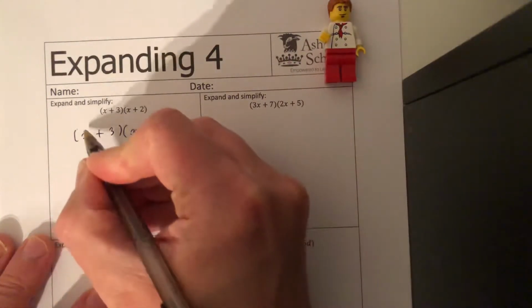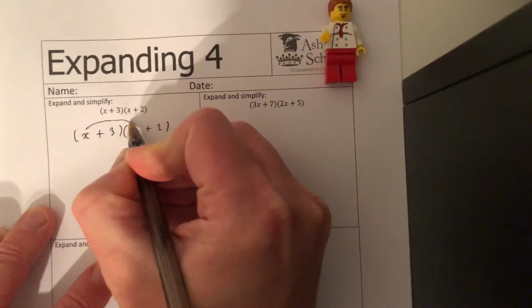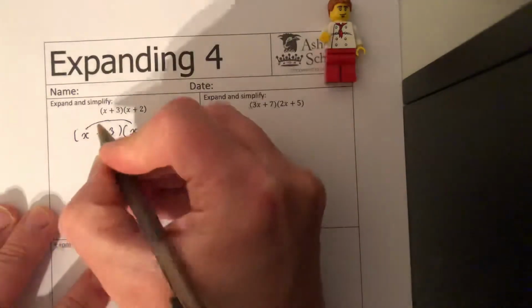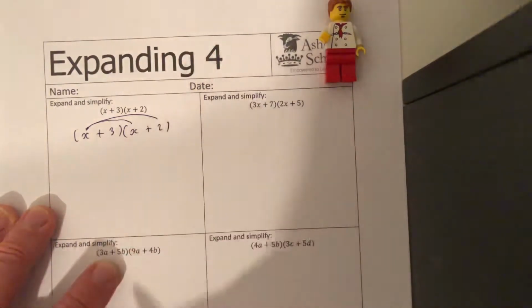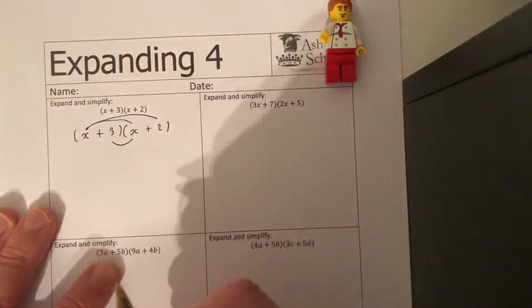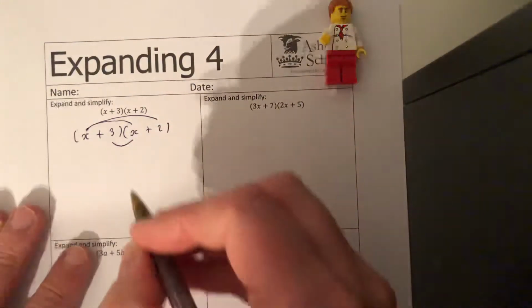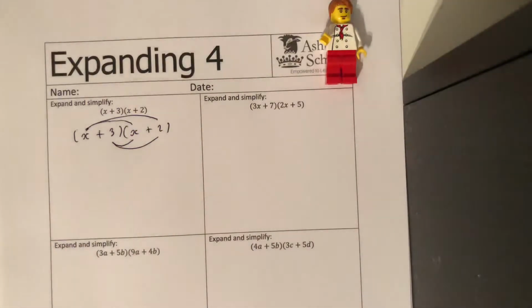So what I'm going to do is draw an arrow from the first number in the first bracket to the first number in the second bracket. I'm going to draw an arrow from the first number in the first bracket to the second number in the second bracket. And then the second number in the first bracket to the first number in the second bracket. And then finally, second number to the second number. I've done that probably tens of thousands of times, but the idea is those arrows show me what I'm going to multiply by.